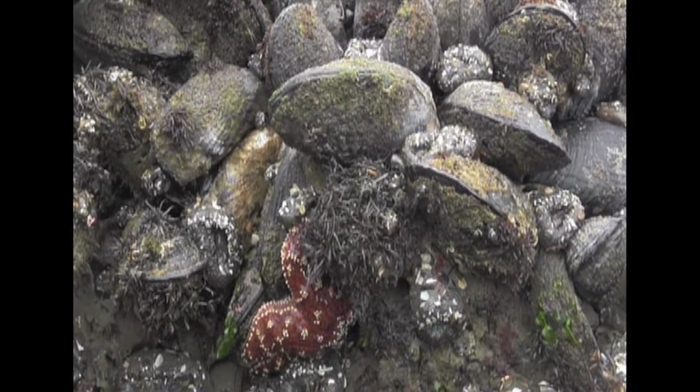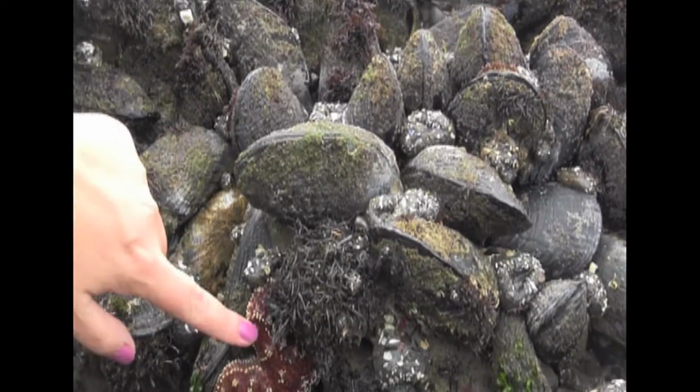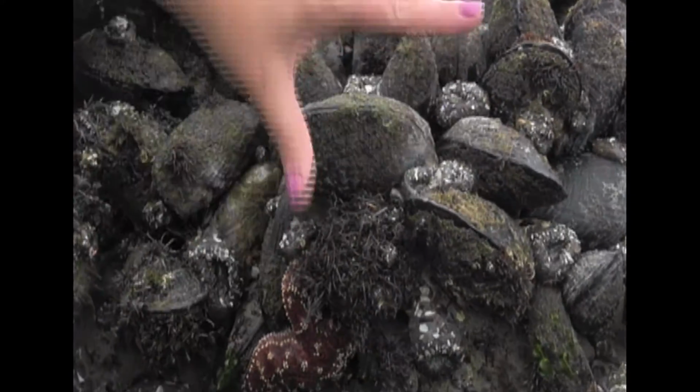to the next victim. So you can see a sea star will go through and just kind of pick off these mussels one by one. It's fascinating how these guys eat. If you can imagine sitting down at somewhere like McDonald's and eating a Big Mac that way, it's just awesome.